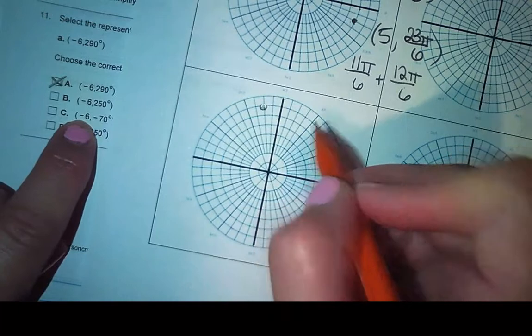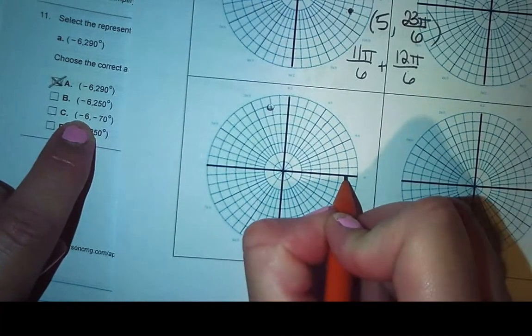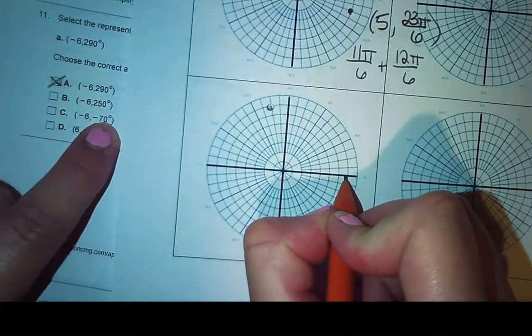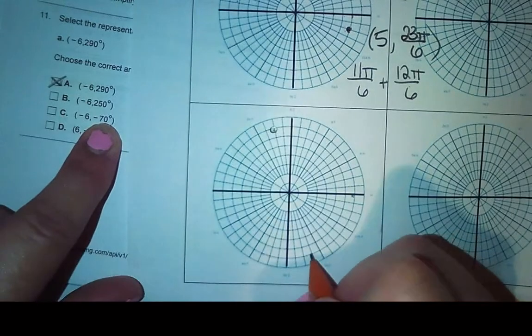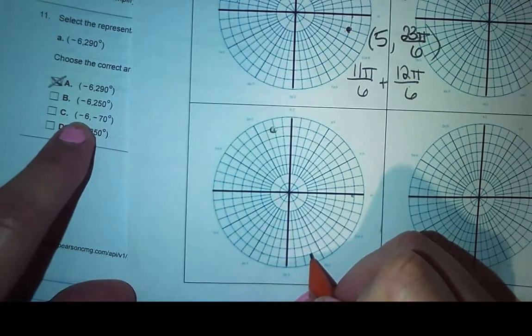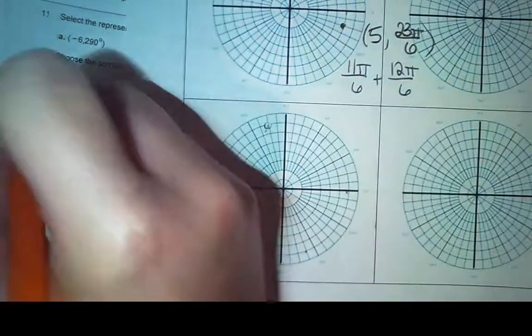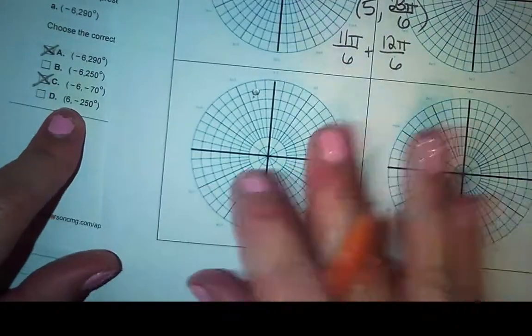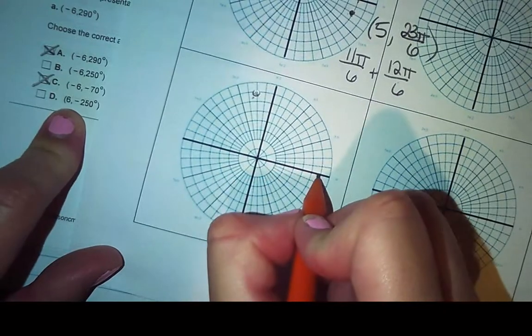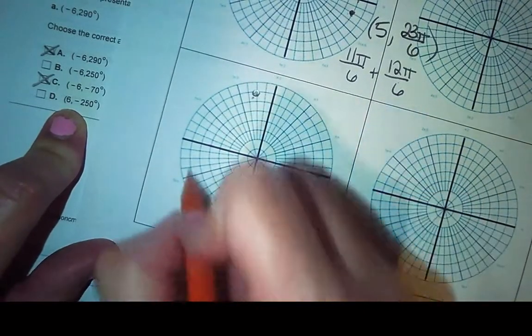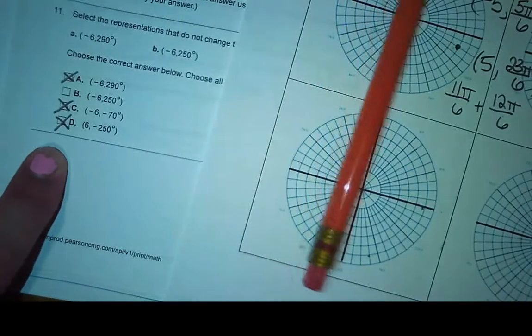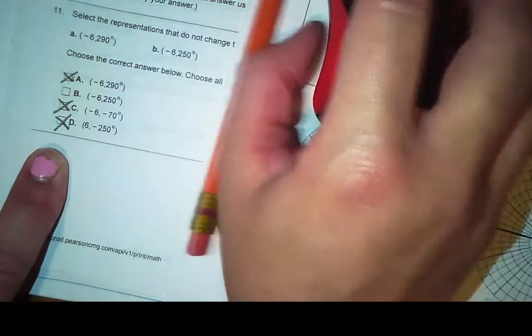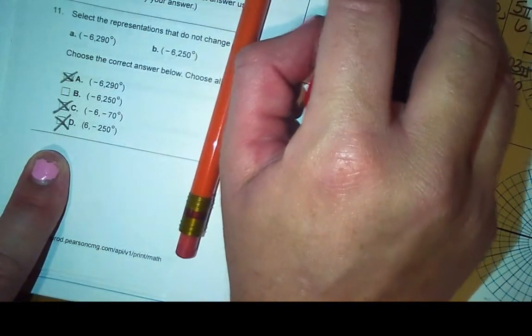Now do this one. Swing out 6. Now go down 70 degrees. That's going to put me right here. Now do what the negative says and slice through. So that one works. I like it. And then the last one says go positive 6. So here I am, and now go around negative 250. And I land exactly where I want to be. So you got 3 answers that work for that one. We'll finish up on the next video with how to convert.